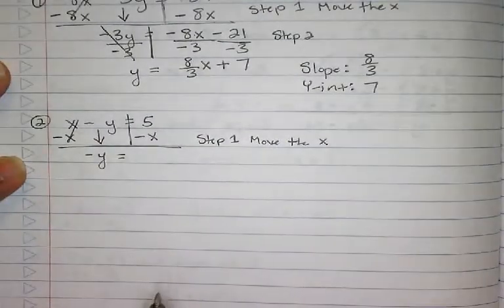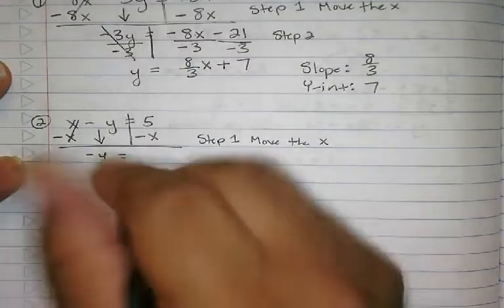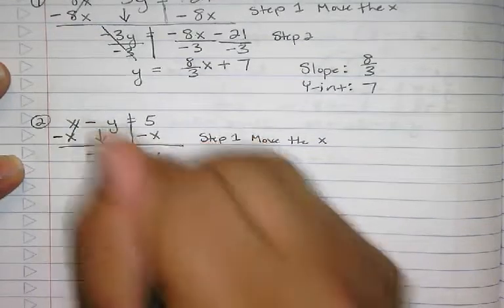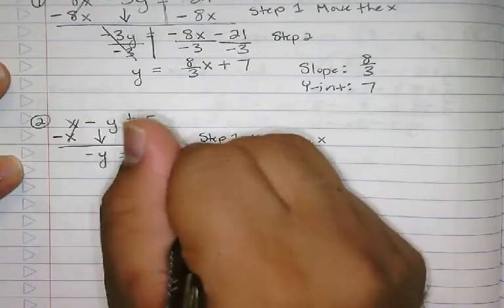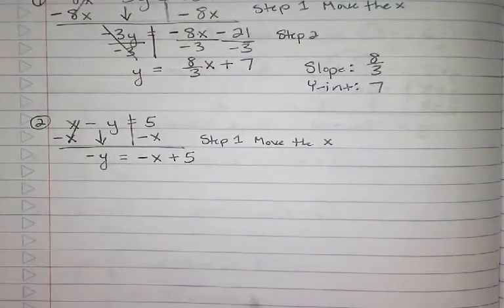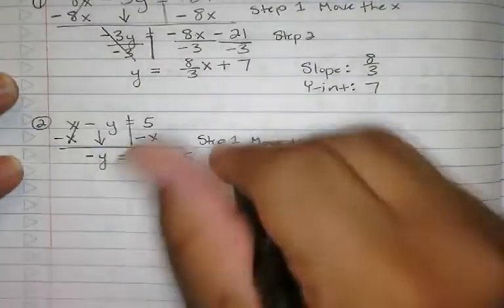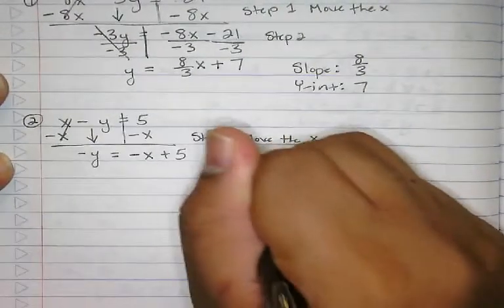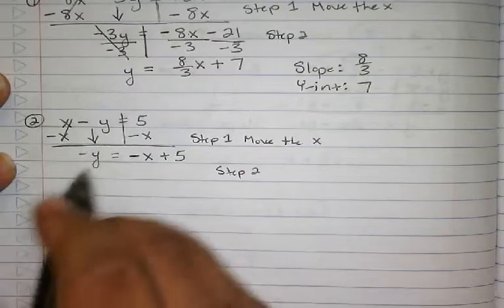equals, what do I want to write first? Negative x. You want to write the x first, so it's negative x, and it's a positive 5, so you put plus 5. Now we got to do step 2, which is to divide. I need to divide.